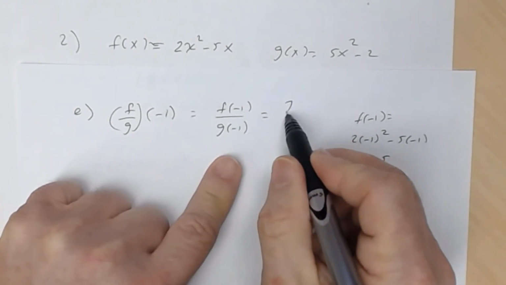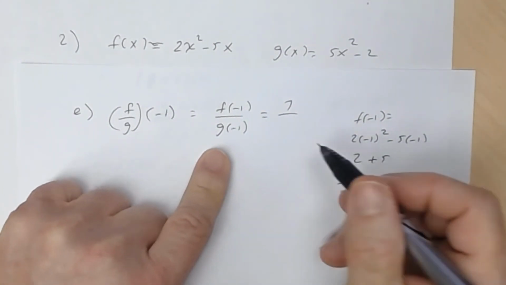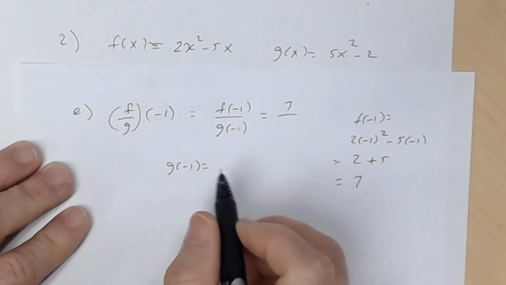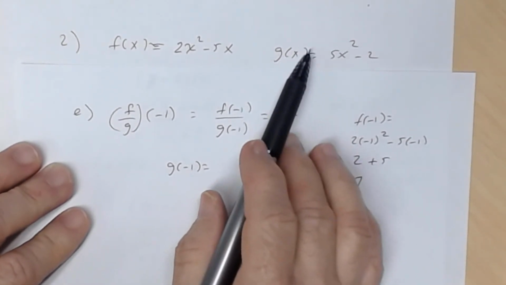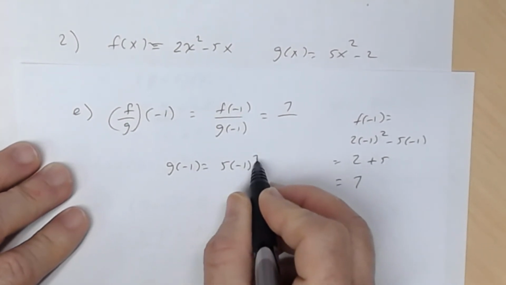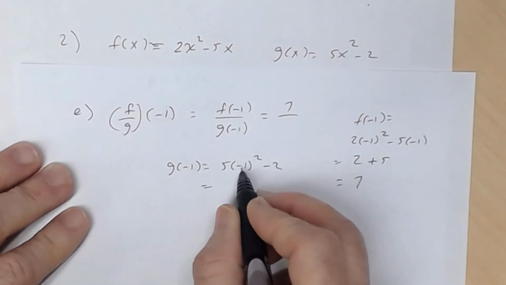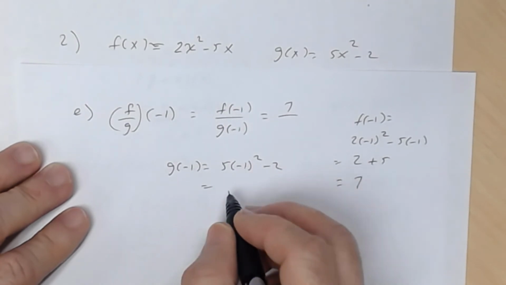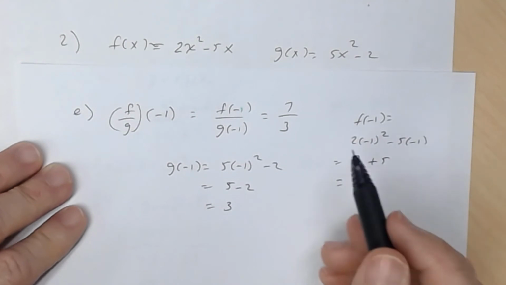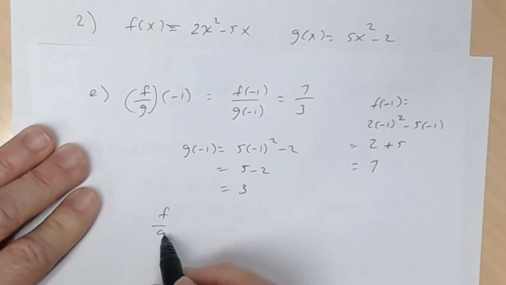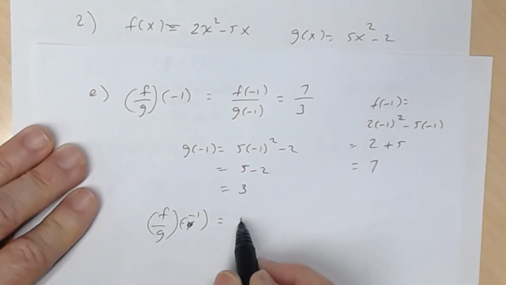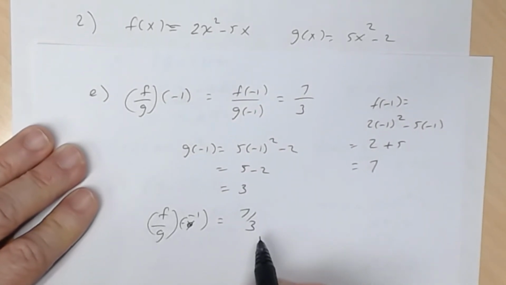So that's my numerator. Now let's go to the denominator. Let's find g of negative 1. So g of negative 1, I go to my function g, and where we see the variable x, I substitute negative 1. So I get 5 times negative 1 squared minus 2. Negative 1 squared is 1. 1 times 5 is 5. 5 minus 2 is 3. All right, so f divided by g at negative 1 is just 7/3.